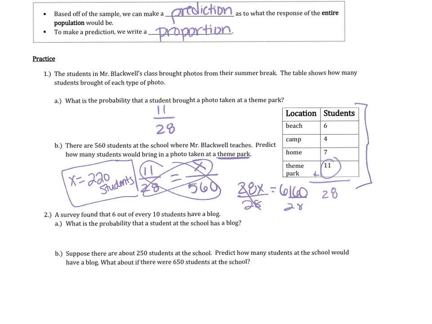Number 2, a survey found that 6 out of every 10 students have a blog. What is the probability that a student at the school has a blog? Well, 6 out of 10, or 60%. In this specific lesson, keeping the fraction is the more appropriate way so that you can set up your proportion. So letter B, suppose that there are about 250 students at the school. Predict how many students at the school would have a blog. What about if there were 650?